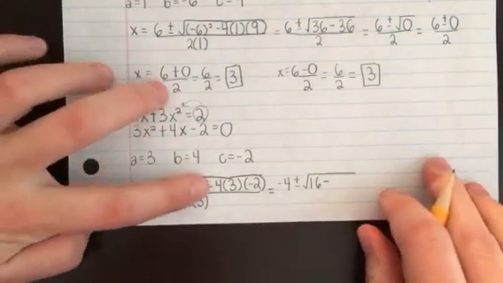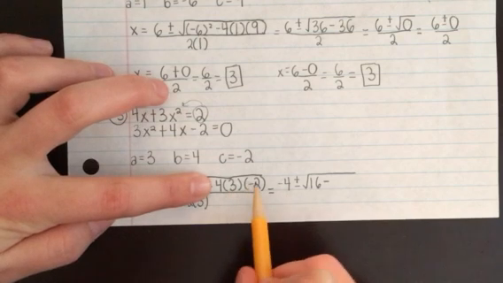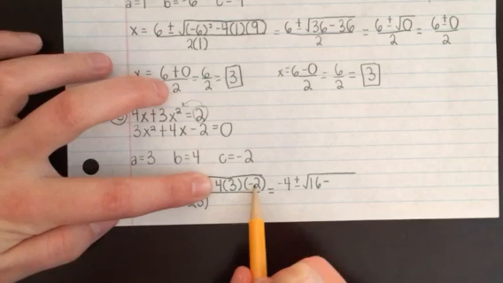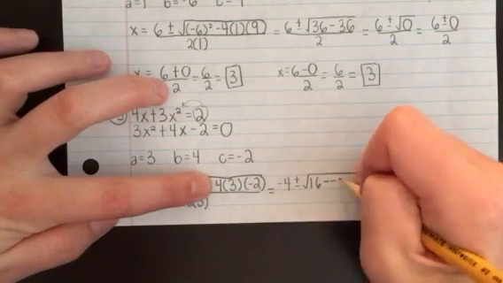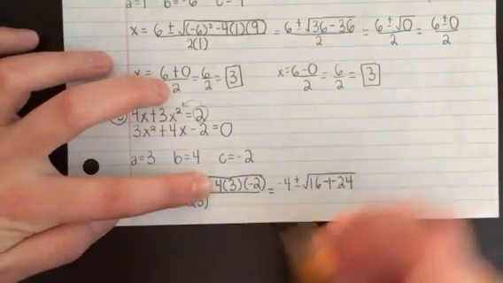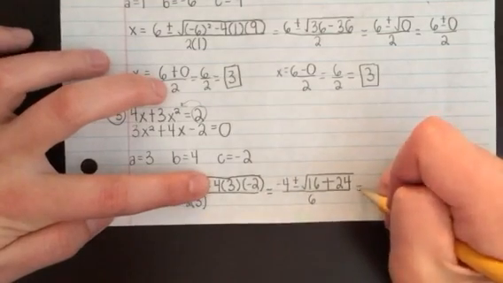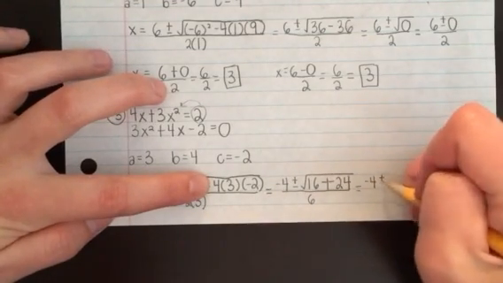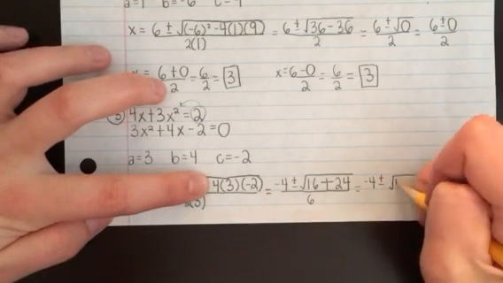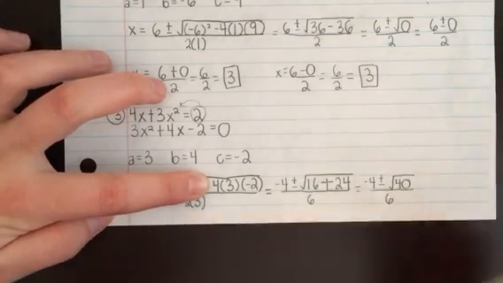Then I'm going to write minus 4 times 3 is 12. 12 times negative 2 is negative 24. Okay, so that minus a negative turns positive, all over 2 times 3, which is 6. So this is negative 4 plus or minus square root 40, so far so good, over 6.